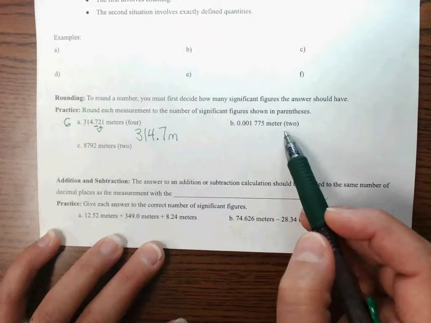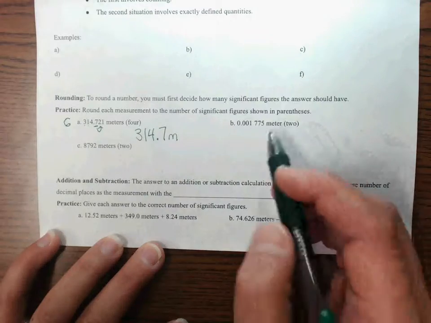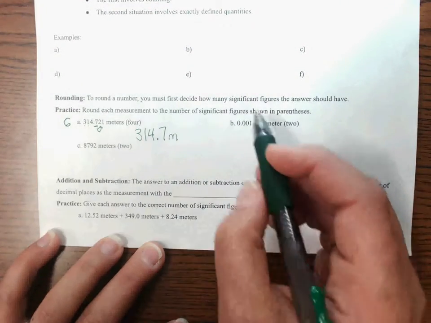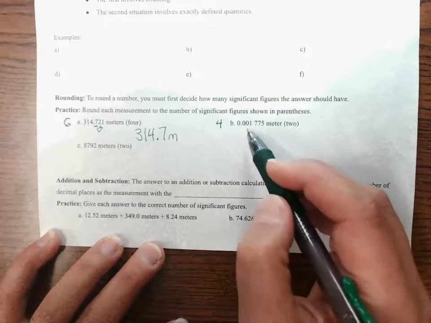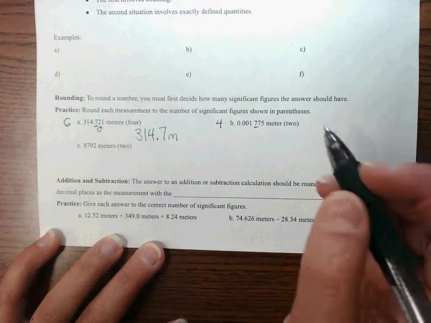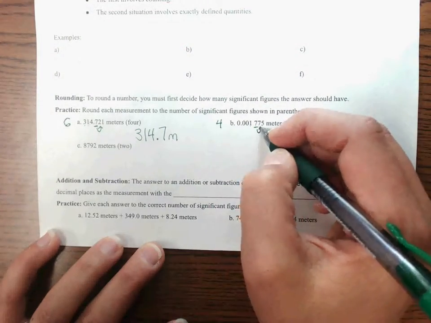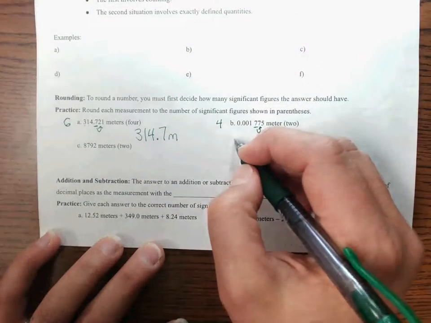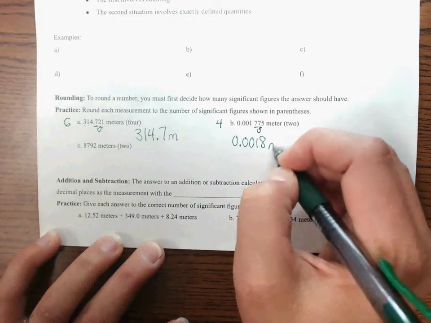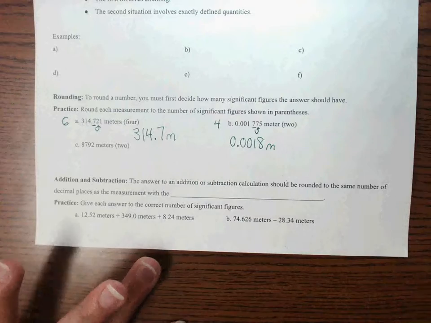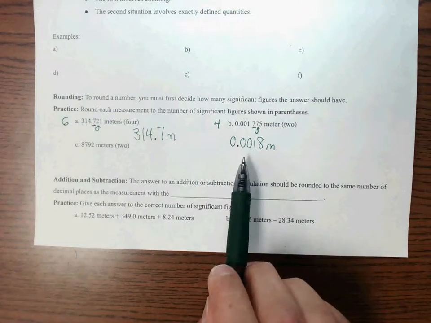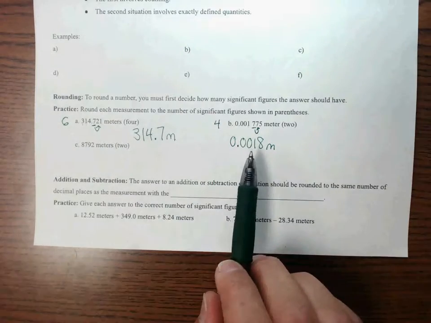On B, I want 2 significant figures. These zeros don't count. The 1 and everything after does, so I have 4 as is. If I find my 2nd significant digit, that would be the 7. If I look to the right, the 7 needs to go up. So 0.0018 meters. Now I need to make sure I keep those zeros in there, otherwise I'm changing the number.